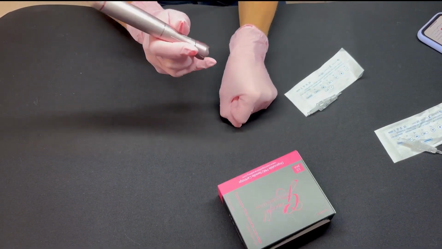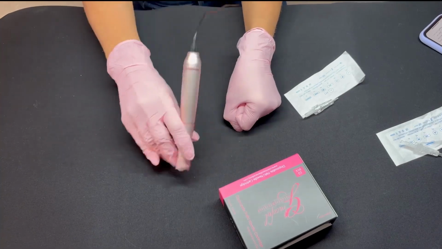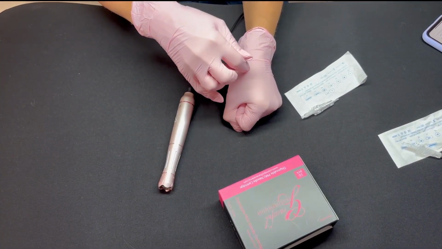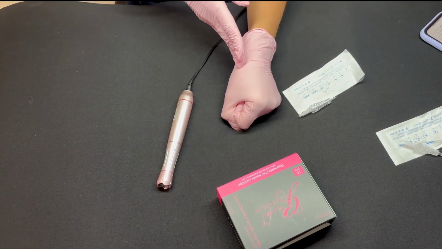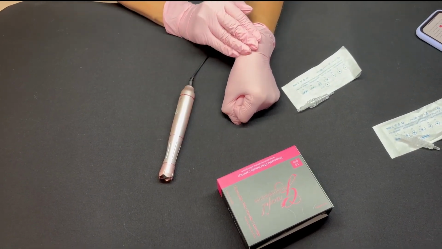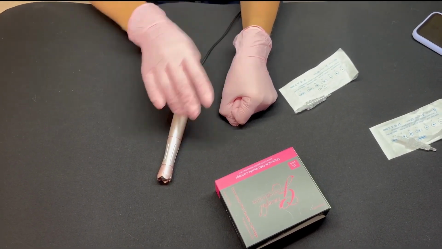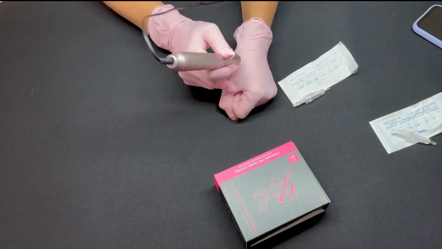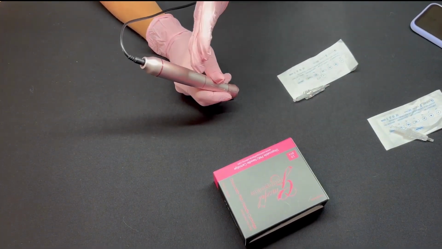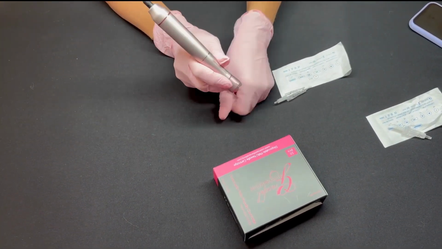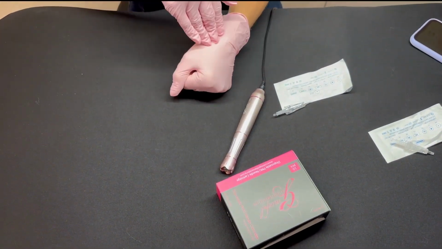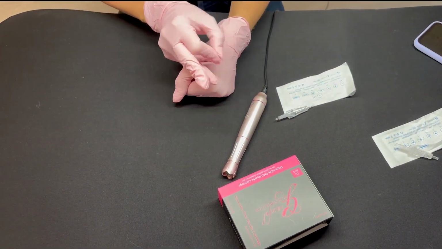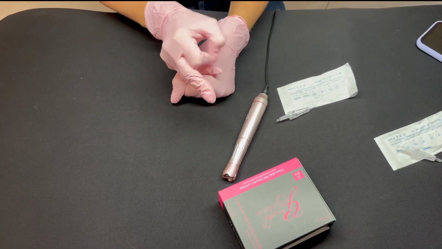The reason for that is, again, if you work too fast and the needles don't have time to penetrate and deposit the ink, you're actually going to end up with very uneven work, or you're not going to have enough pigment deposited into that area. So make sure your hand speed correlates. If you work faster, faster speed. If you naturally work slower, slower speed, so that the needles can actually do the work that they're meant to do in the right time frame, correlated with your hand speed.